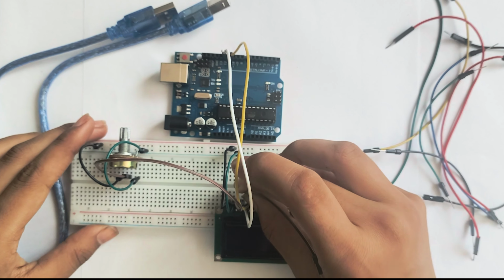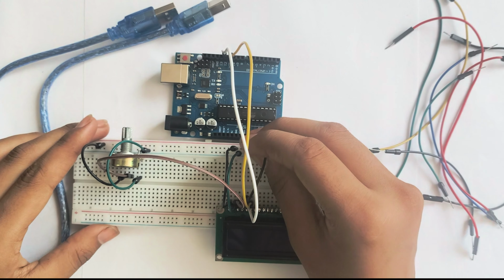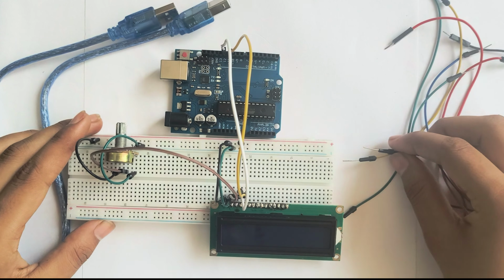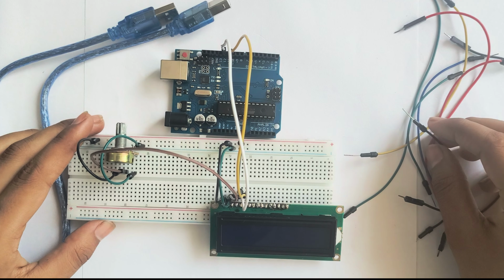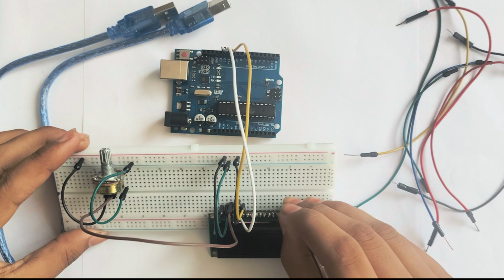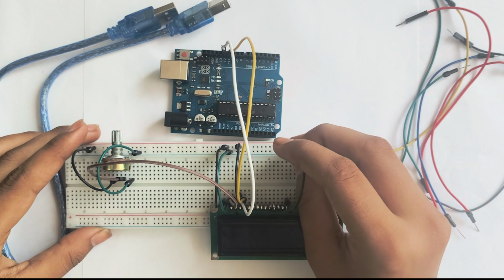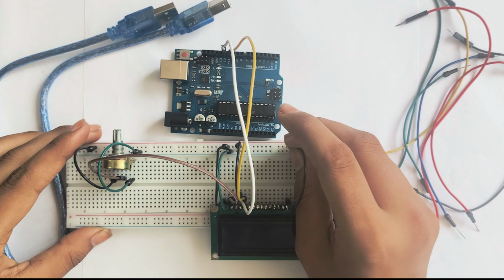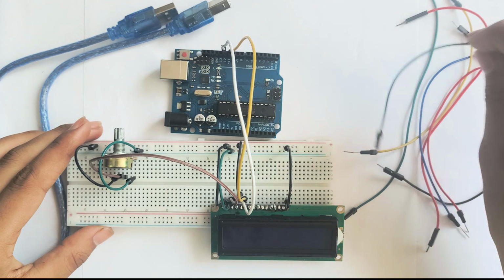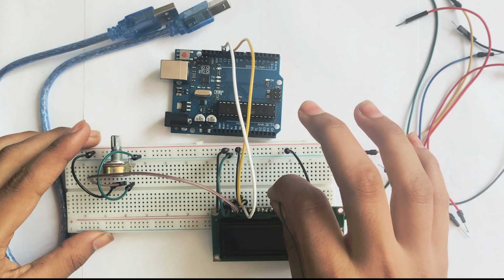Then we connect pin number 5 with the breadboard by using a black jumper wire. Then we connect pin number 16 by using a black jumper wire, and pin number 15 by using a green jumper wire.